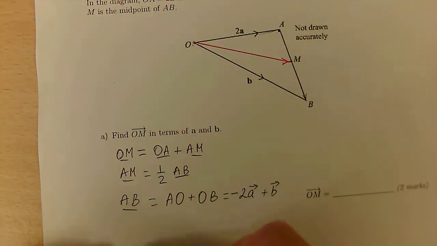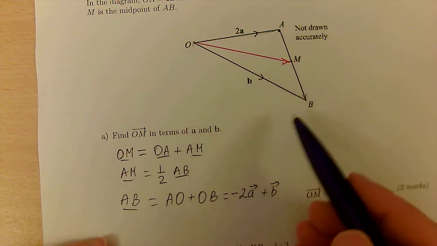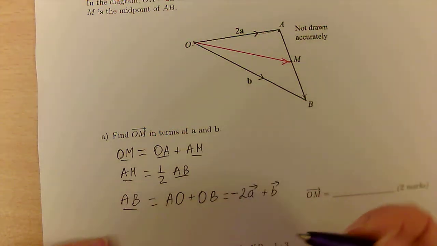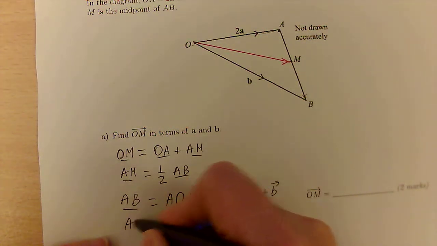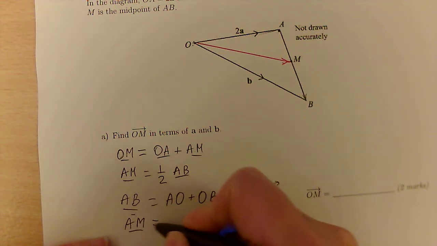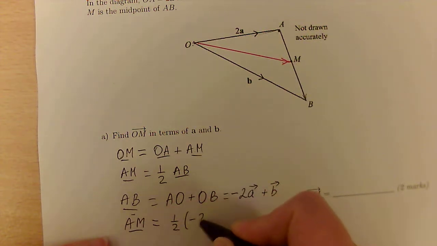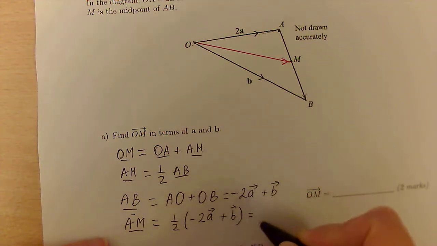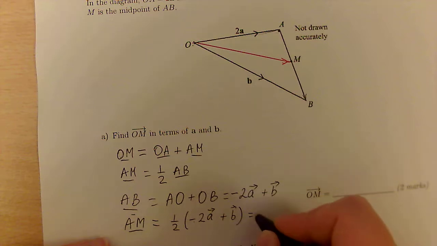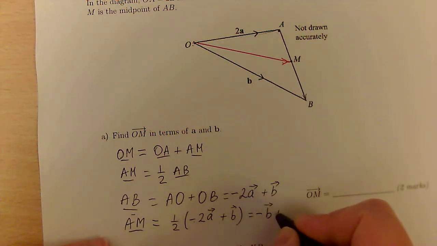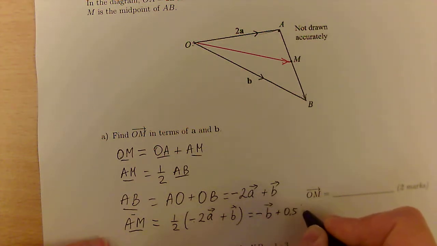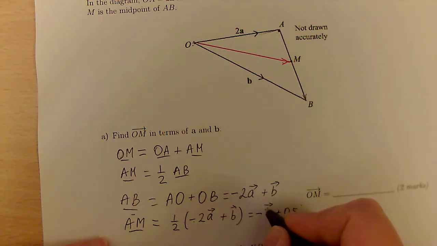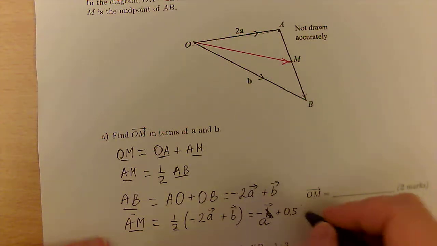That was our AB, so AM will be half of (minus 2a plus b). Let's open the brackets. Half times minus 2a will be minus a, plus half b.